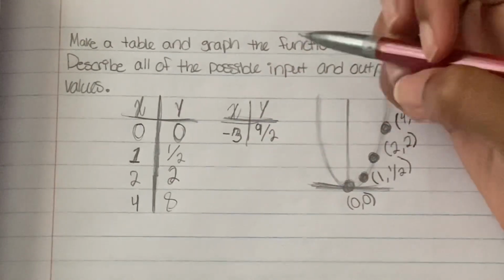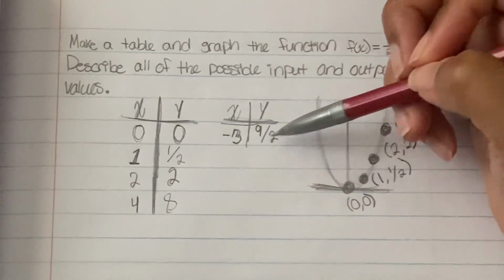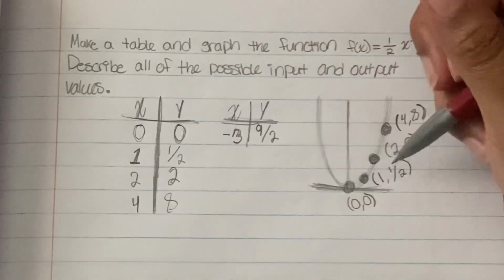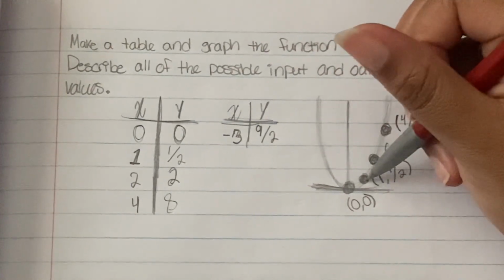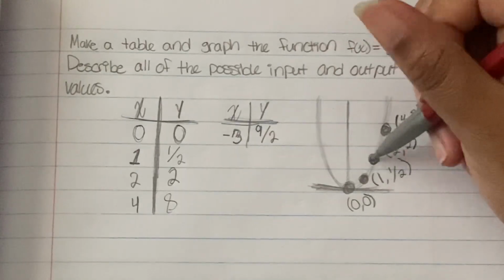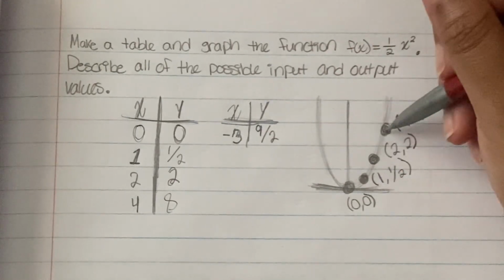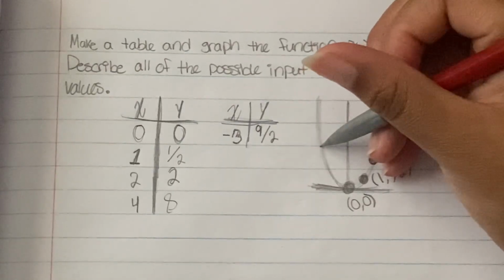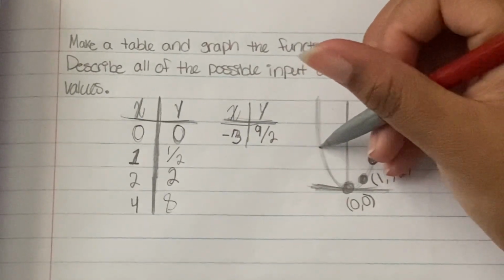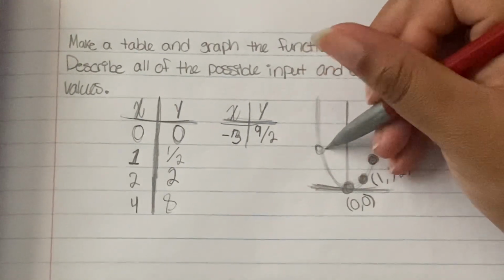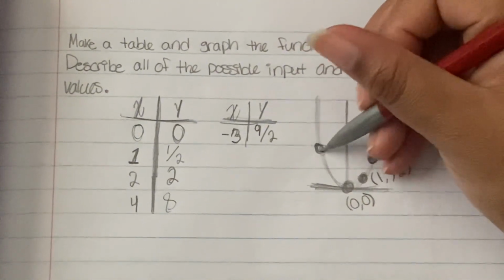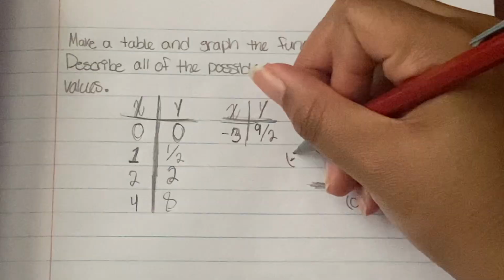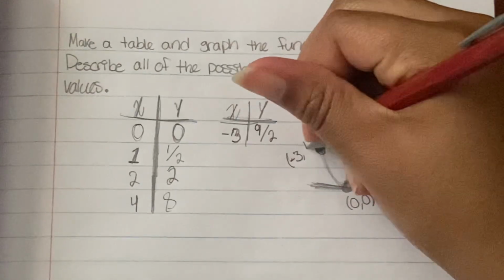But if I did make it into a decimal, I know 8 over 2 will give you 4. So it should be like 4.5. So if this is 1/2, and this is 2, and this is 8, 4.5 would be somewhere in between here for the y part. And then negative 3 would be back here somewhere, of course. So I did that just to show that it does go up on both sides.